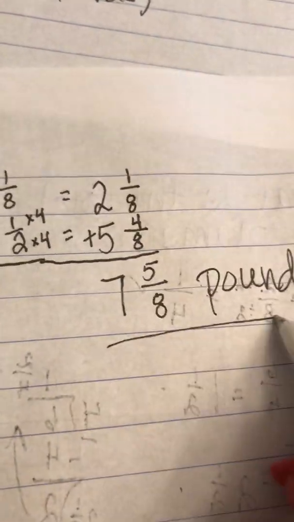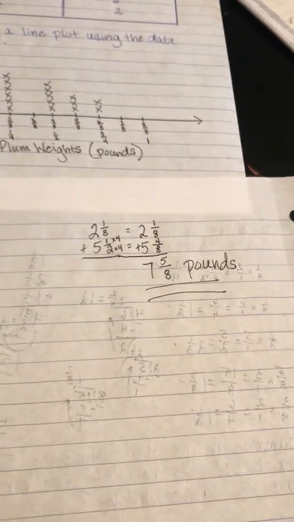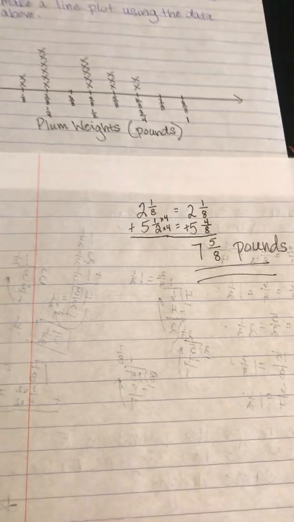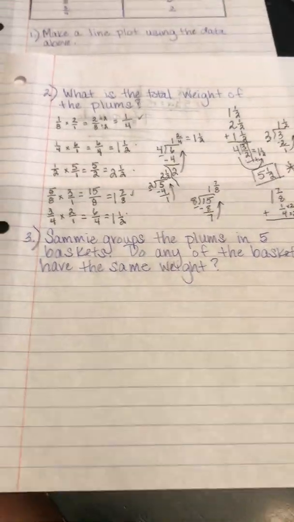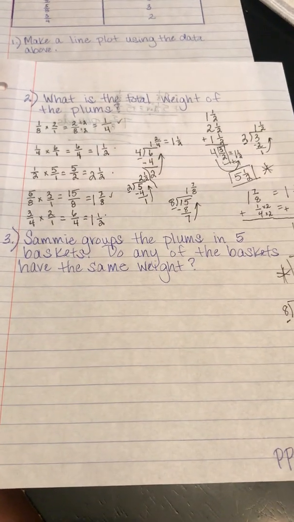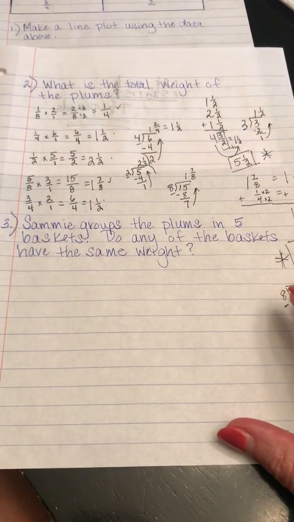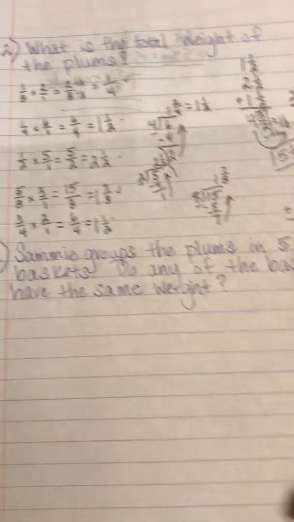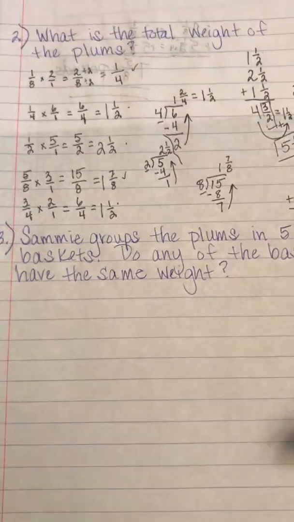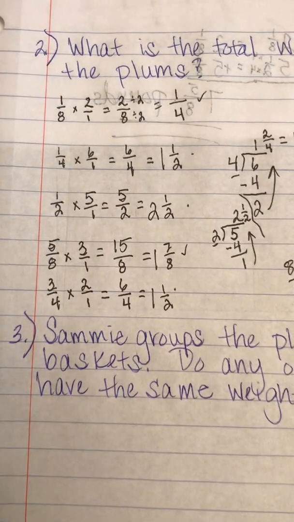Now here's the thing. That takes persistence, okay? You have to go little by little and don't give up. Last problem, it says Sammy groups the plums in 5 baskets. Do any of the baskets have the same weight? Well, guess what? We've already done the work for this because we've already grouped the plums by weight when we added them together.